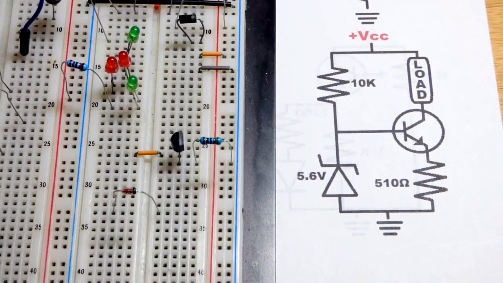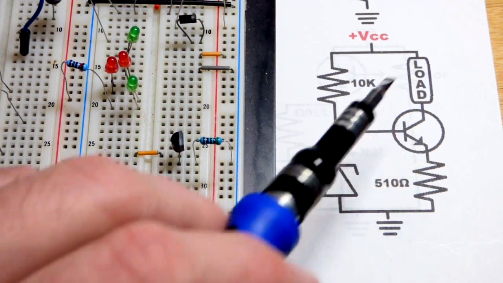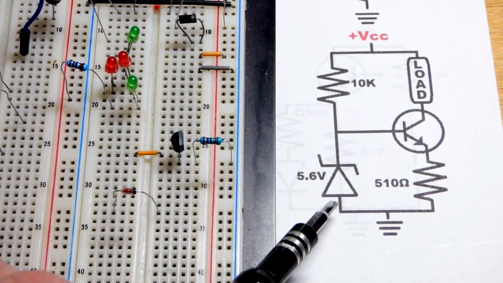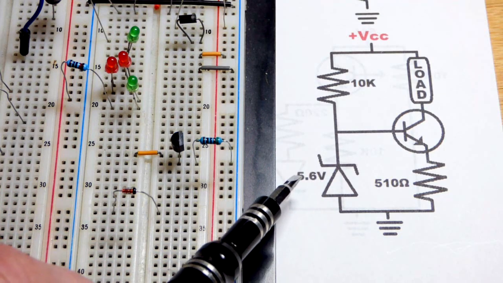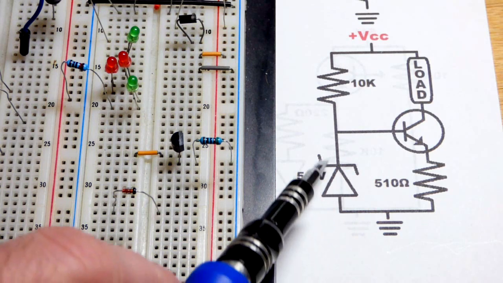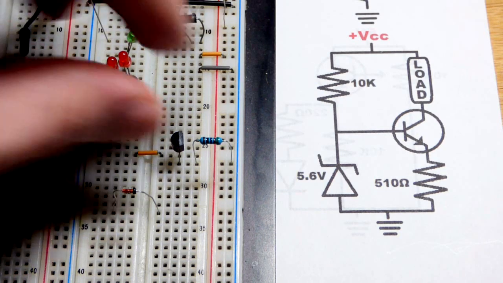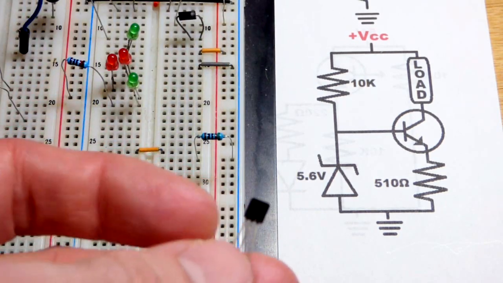First circuit we're going to look at is the NPN bipolar junction current source, which is set with a Zener diode. We're going to lose 0.6 volts, and we want 5 volts, so that works out if we have a 5.6 volt Zener diode, which I do. First off, let's look at the transistor.